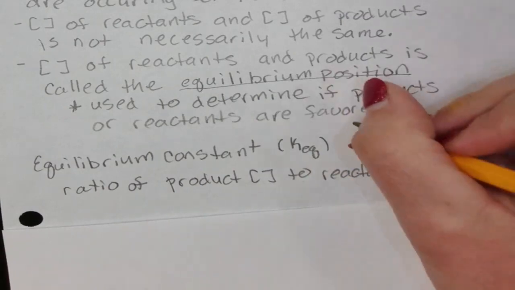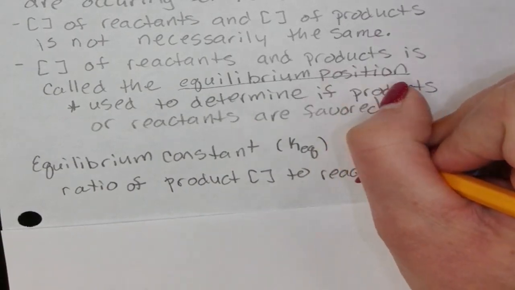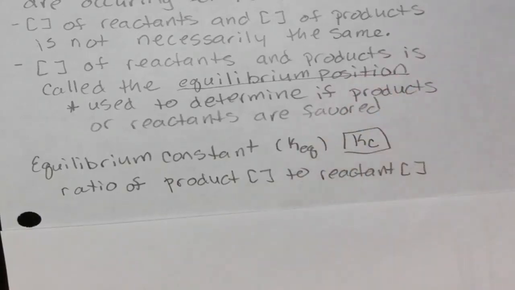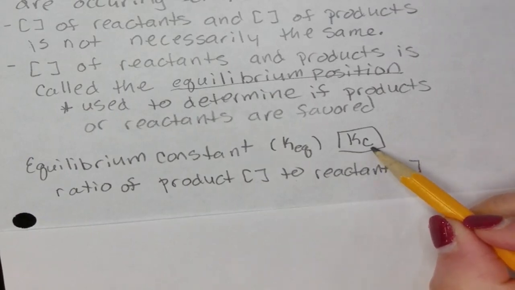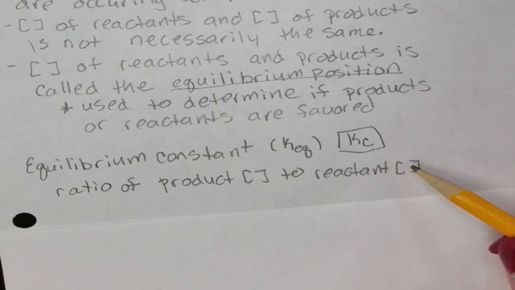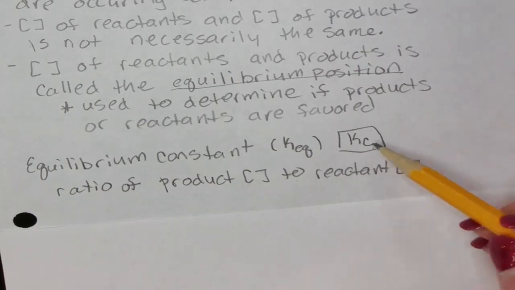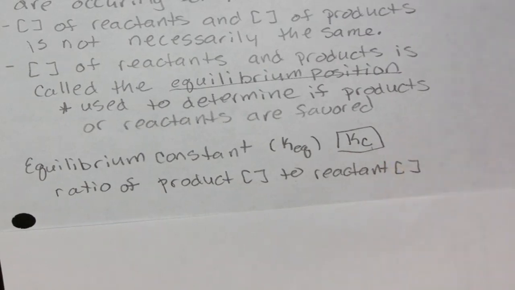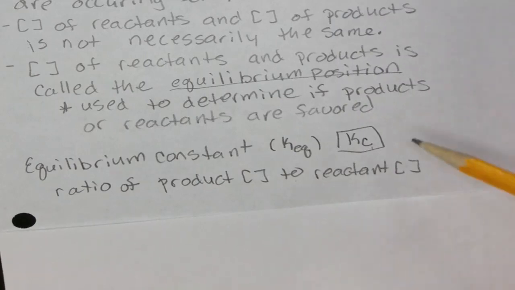For the purposes of our class, we are going to concentrate only on K in terms of KC, C for concentration. All right, so we're not going to look at any other types of Ks. We're going to look at it only in terms of concentration. So think about if you drive a car, what car you drive, okay? That's just your car, all right? You're not driving a whole bunch of other cars. You're just driving that one, all right?